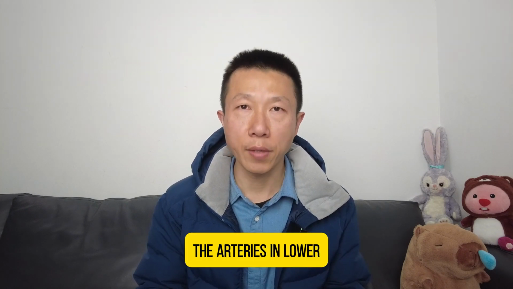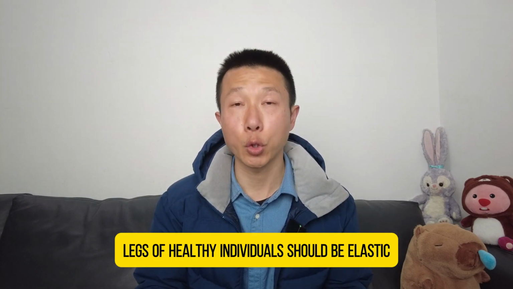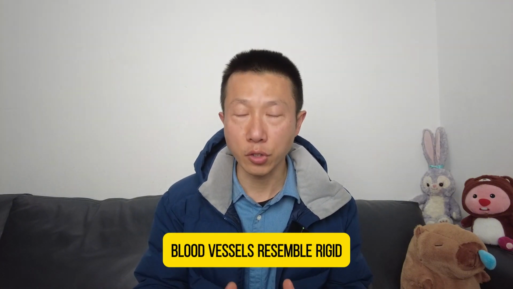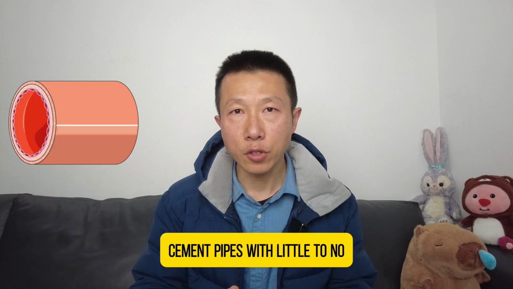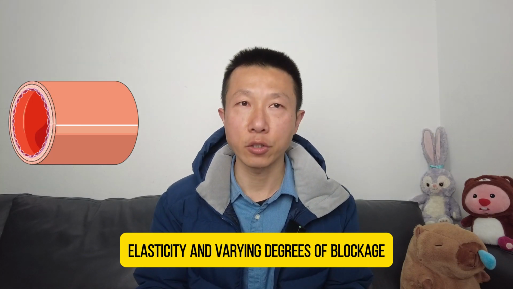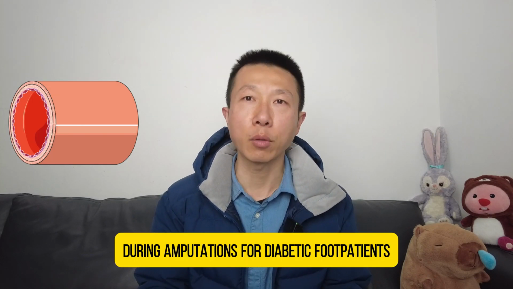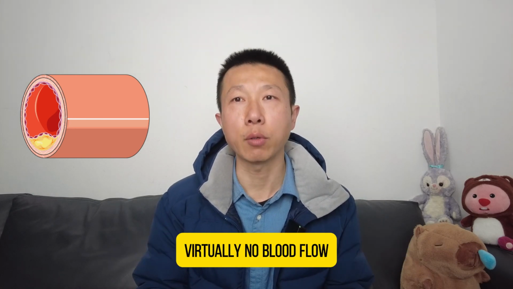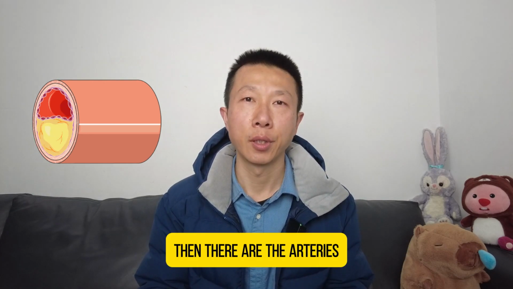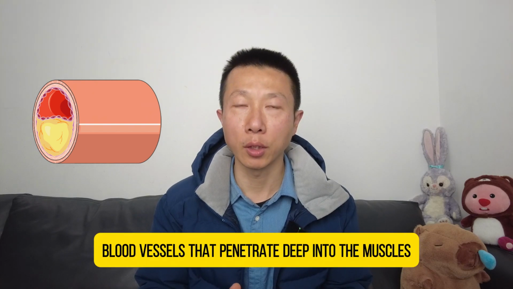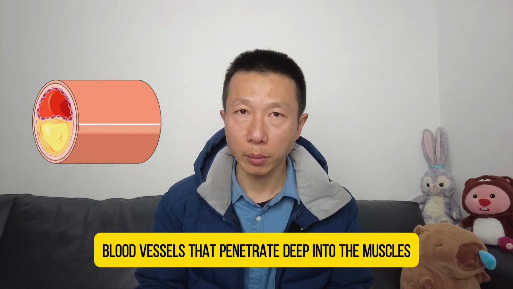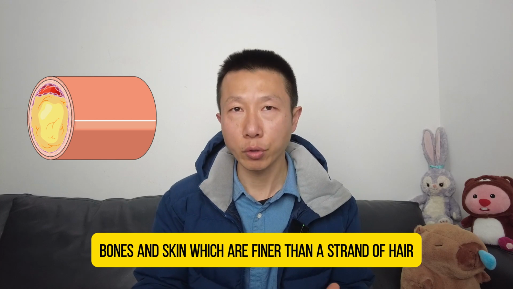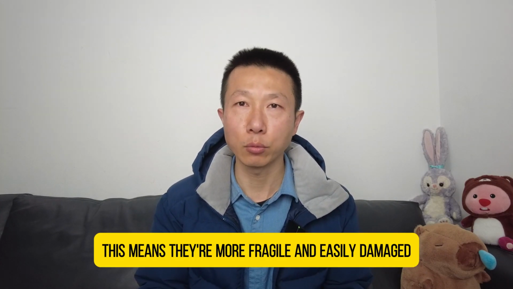The arteries in the lower legs of healthy individuals should be elastic, like rubber hoses. But many diabetic patients' blood vessels resemble rigid cement pipes with little to no elasticity and varying degrees of blockage. During amputations for diabetic foot patients, I've witnessed arteries filled with calcified material, virtually no blood flow. Then there are the arteries near the toes and the tiny blood vessels that penetrate deep into the muscles, bones, and skin, which are finer than a strand of hair. This means they're more fragile and easily damaged.